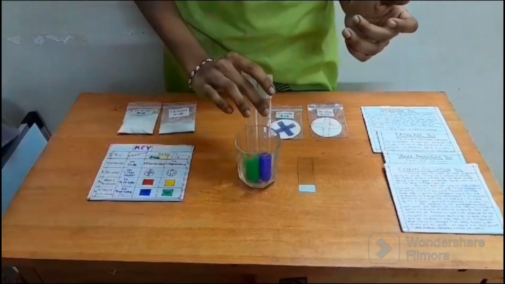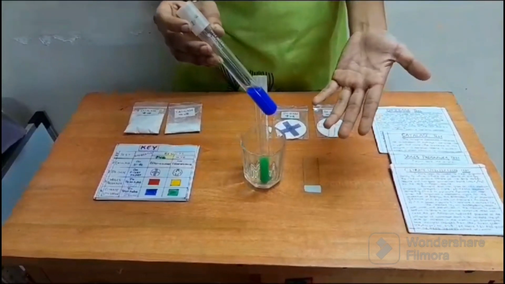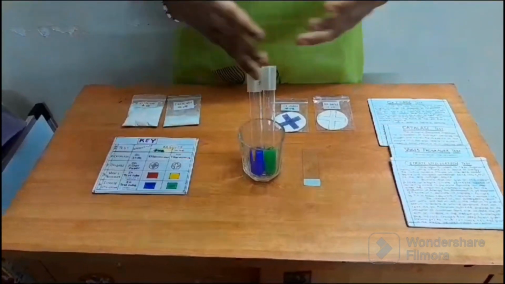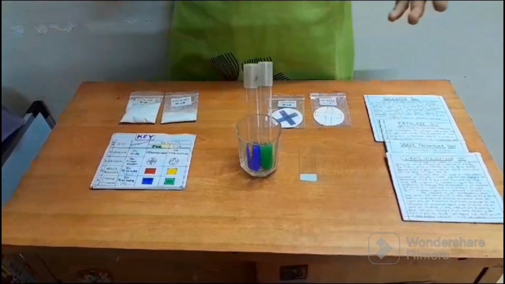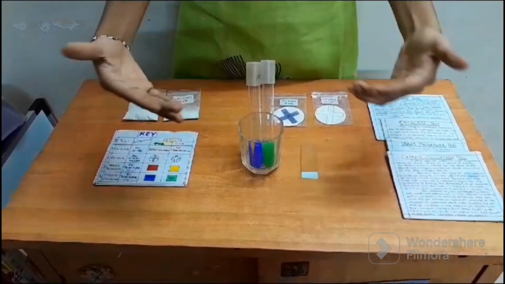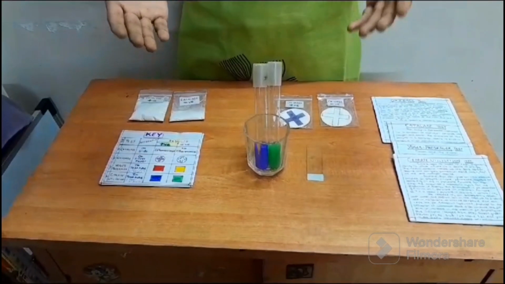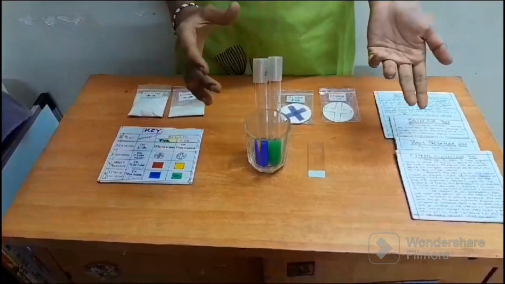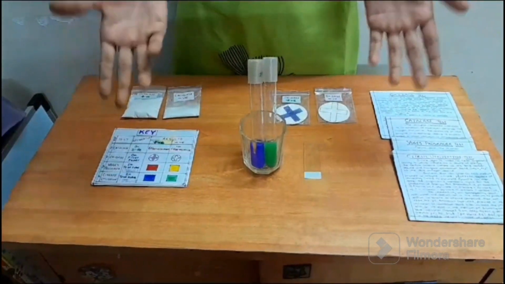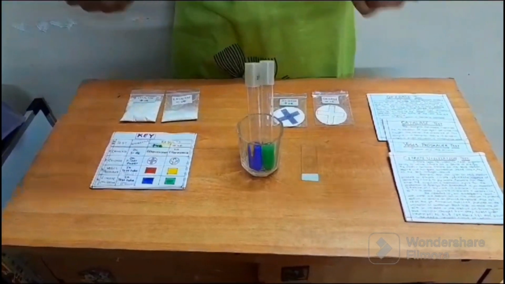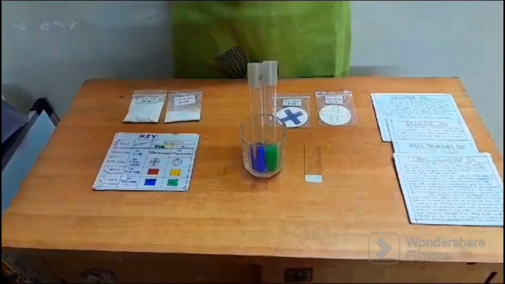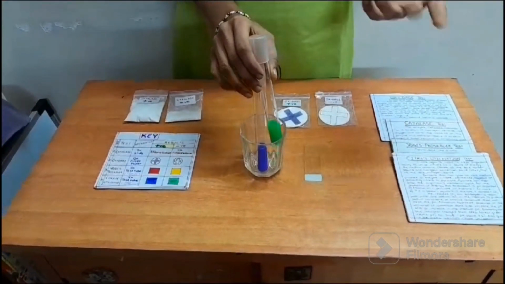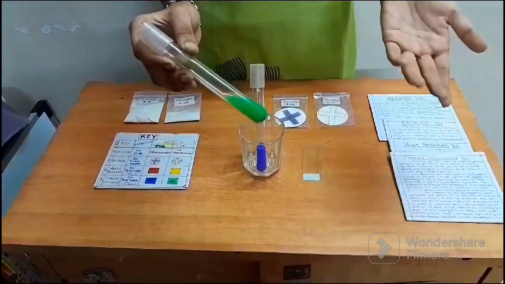If you get a deep blue color on your slant, then it is an indication that your organism utilizes citrate as the sole source of carbon, and subsequently it results in an increase in the pH of your media, which converts the bromothymol blue indicator from green to blue. And if the slant doesn't develop any blue color, it is an indication that your organism is negative for the citrate utilization test, and it doesn't increase the pH of the media, and hence the bromothymol blue indicator remains as it is, that is, in its deep forest green color.